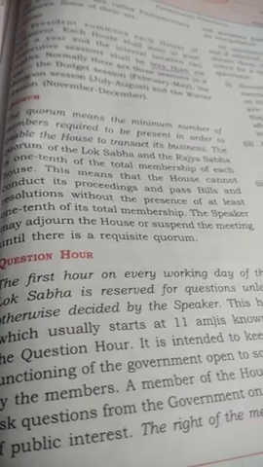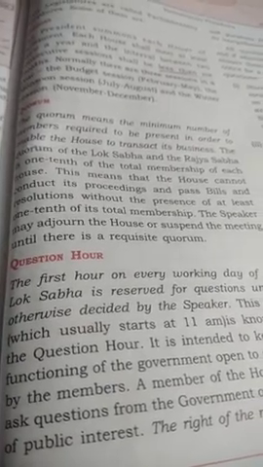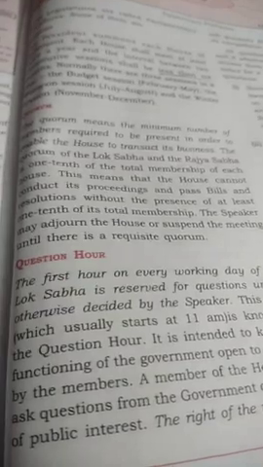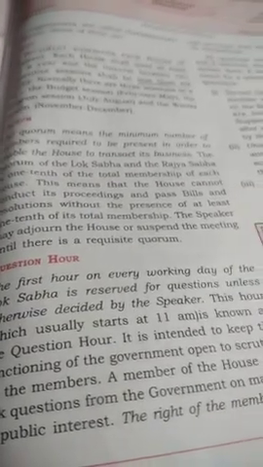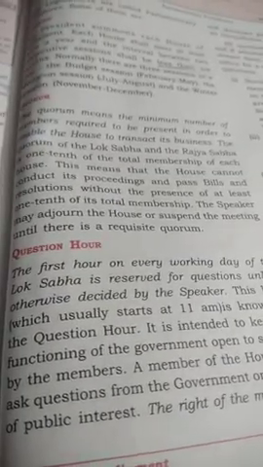Next come to the question hour. The first hour on every working day of the Lok Sabha is reserved for questions unless otherwise decided by the Speaker.